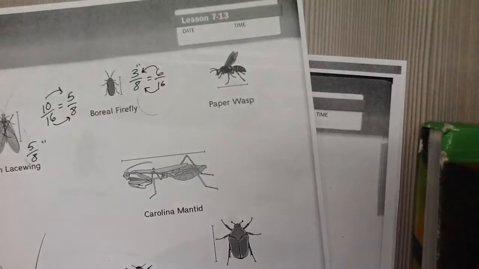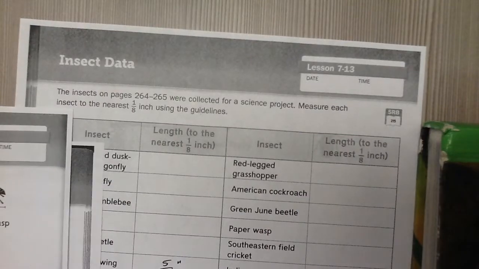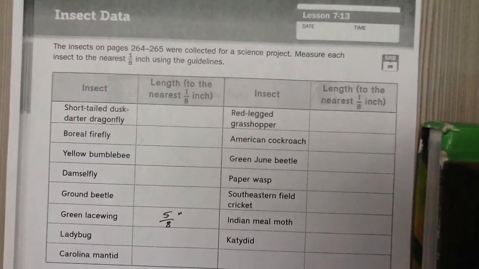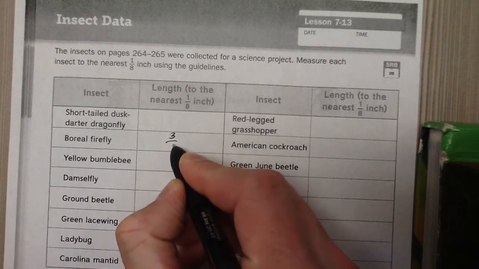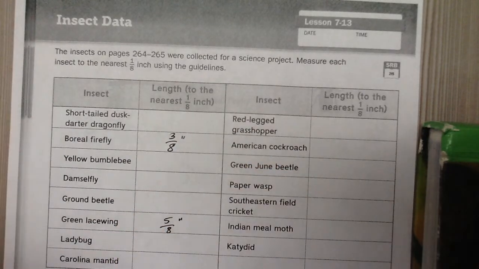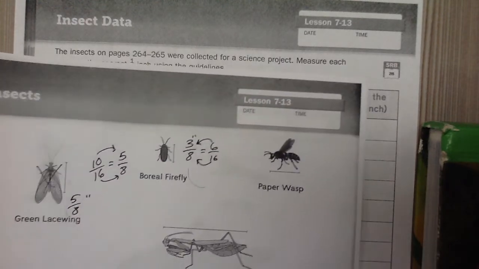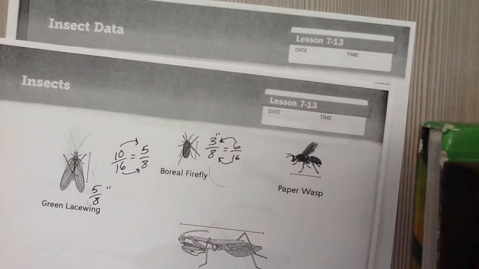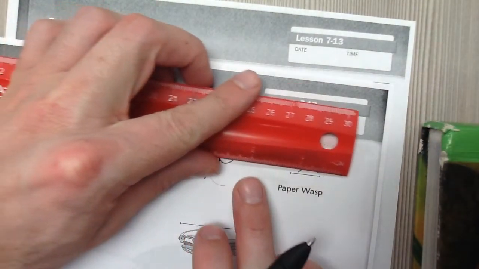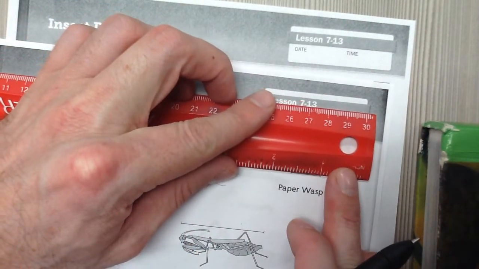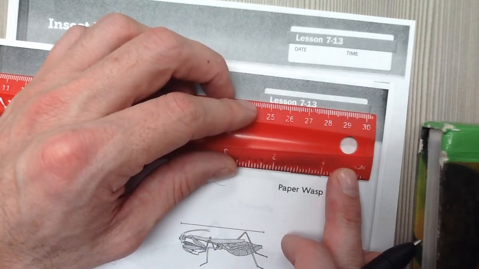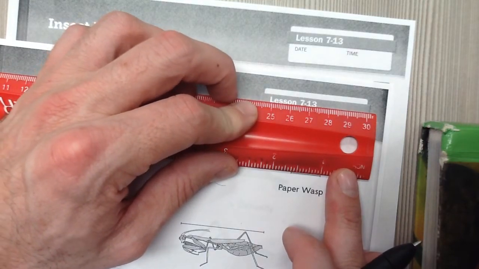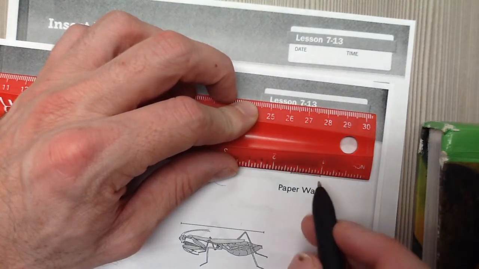And I'm going to go back to this page. I'm finding the Boreal Firefly. It is right here, and we found that to be 3/8 of an inch. All right, moving on to the paper wasp. For the paper wasp, I'm going to have to measure upside down. Again, I'm going to start from my 1 instead of my 0 so you can see it a little bit better. But I'm still just counting how many 16ths there are.